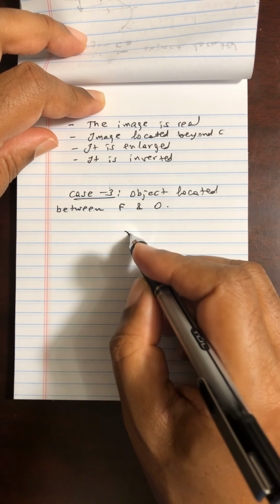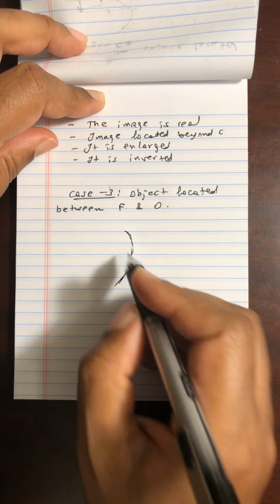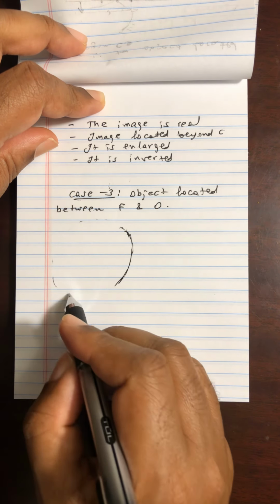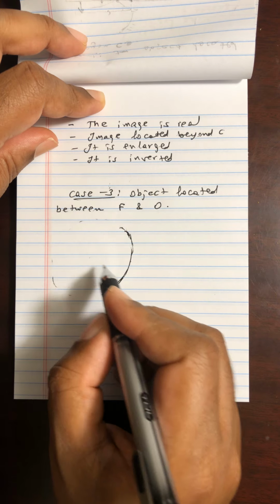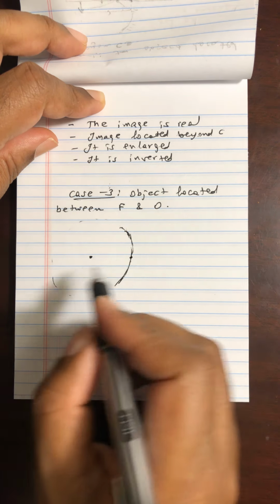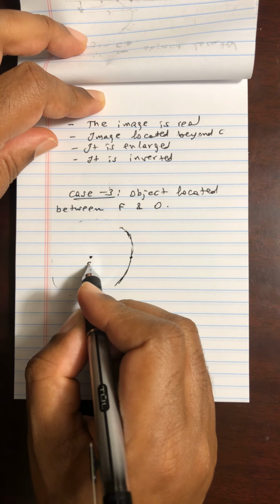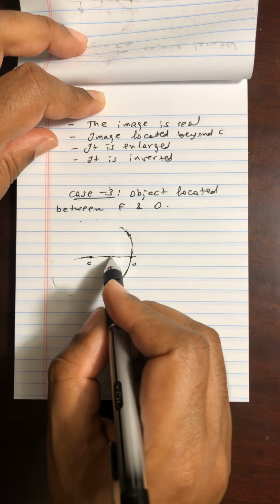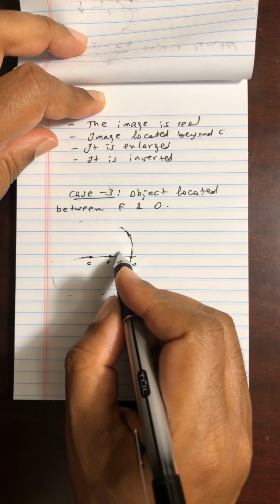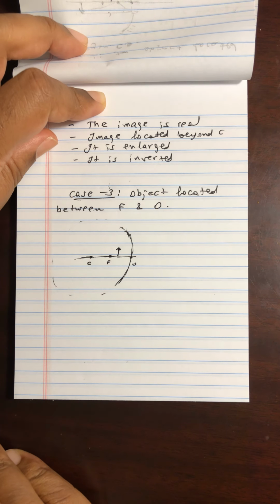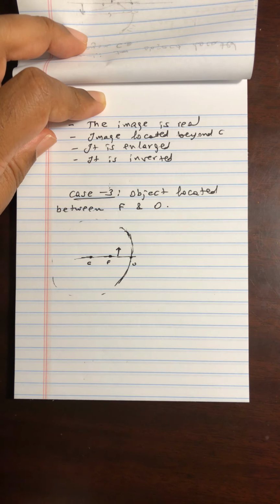Let's say this is our mirror. Maybe the center is somewhere over here. Somewhere here is the center of the mirror. So this is C, this is O, and the midpoint is the focal point. So we're saying in this case the image is located somewhere over here. Okay, so let's look at the properties of this one.